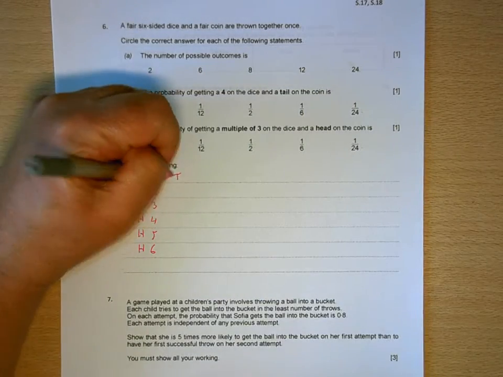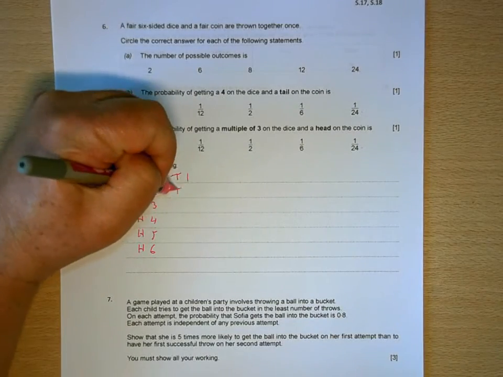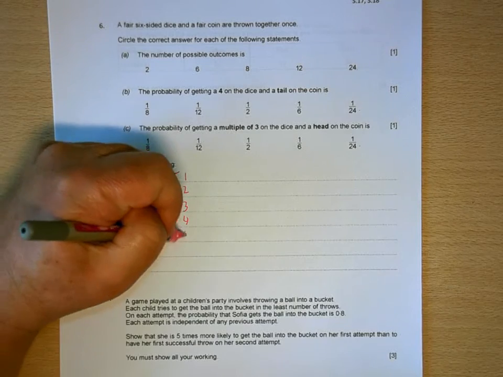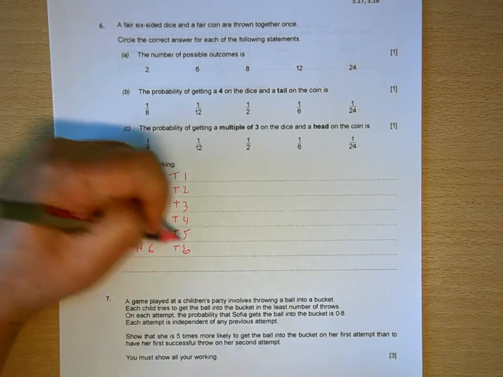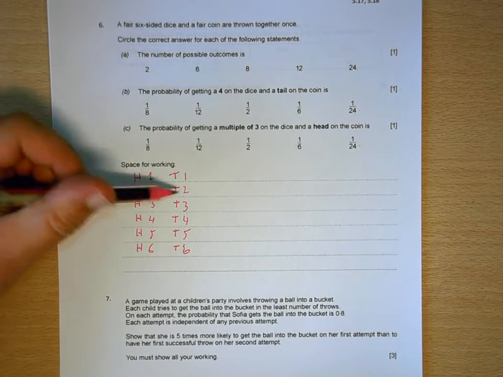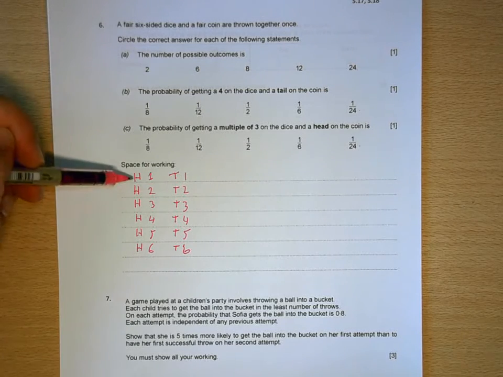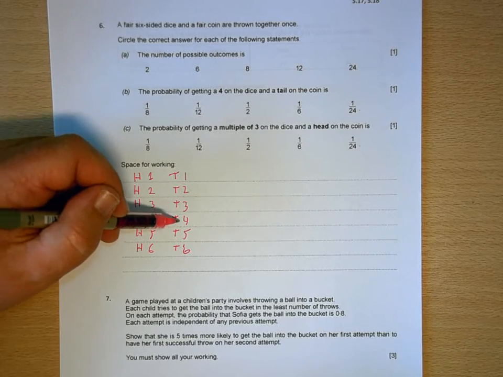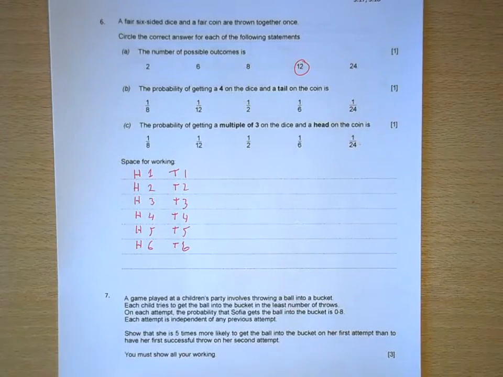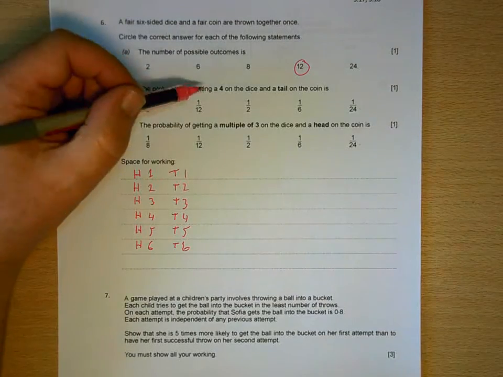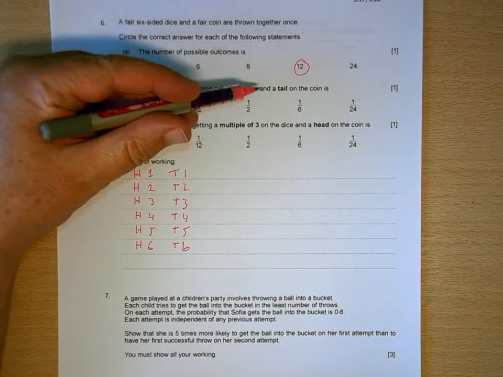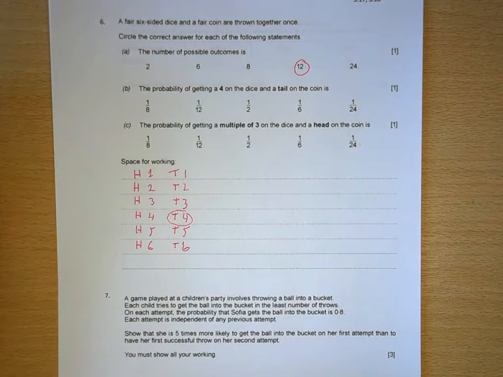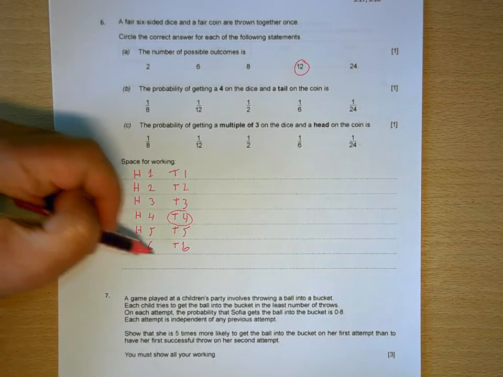Or I could get a tail and a 1, a tail and a 2, tail and a 3, tail and a 4, tail and a 5, tail and a 6. So the total number of possible outcomes is 12. 1, 2, 3, 4, 5, 6, 7, 8, 9, 10, 11, 12. The probability of getting a 4 on a dice and a tail on the coin, so tail 4, is going to be 1 out of 12.